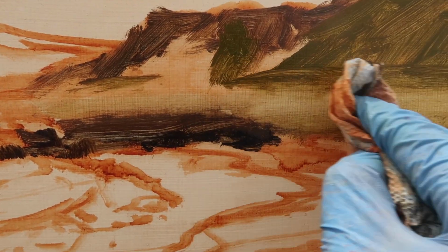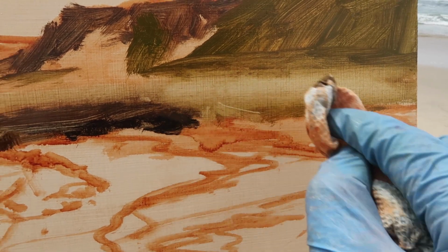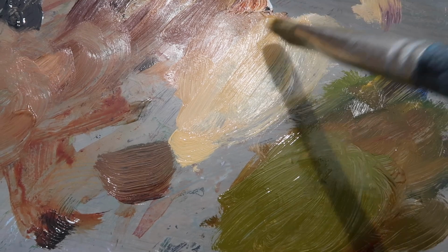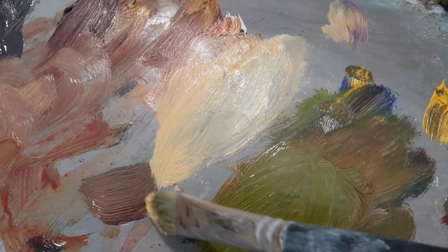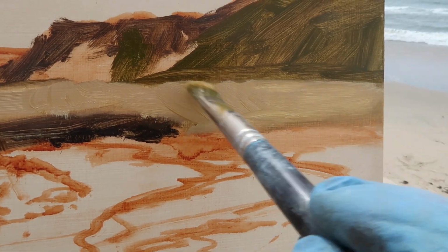All right, so actually there's some rocks right in here. So whenever I do something that I don't want, I just erase it with the paper towel. For the rock portion, I'm just using titanium white and yellow ochre, thinning with a little bit of liquid.